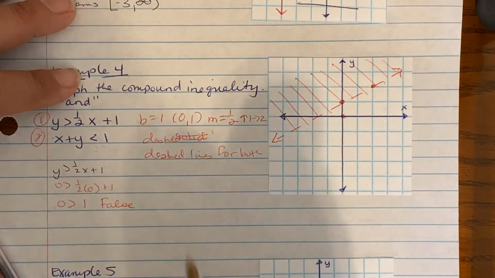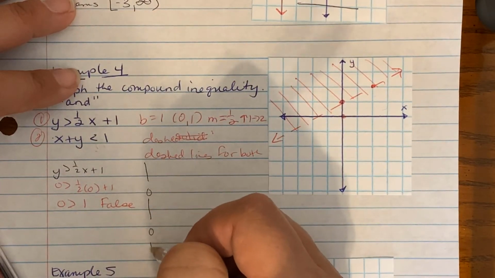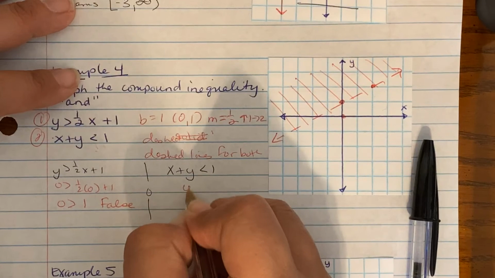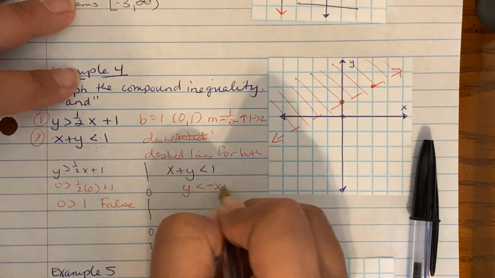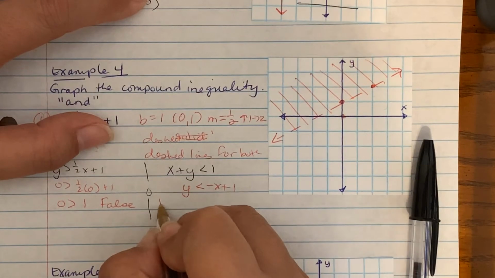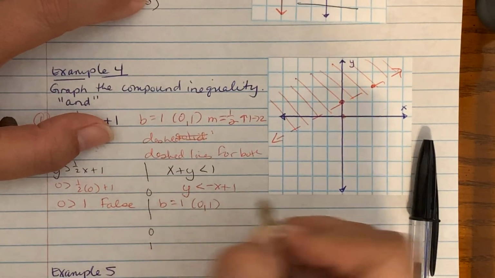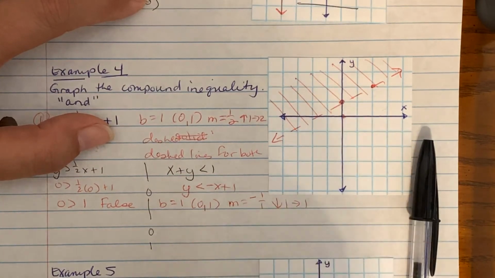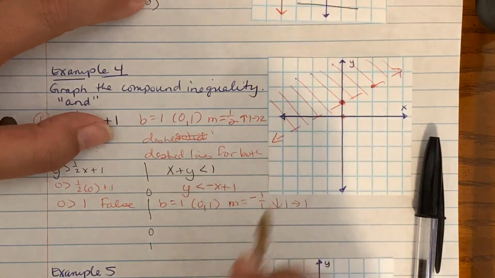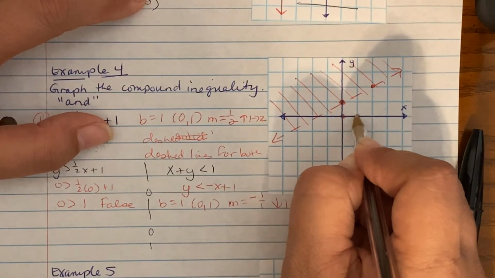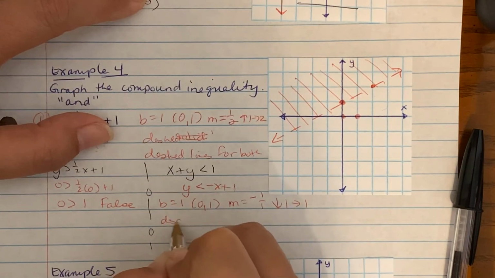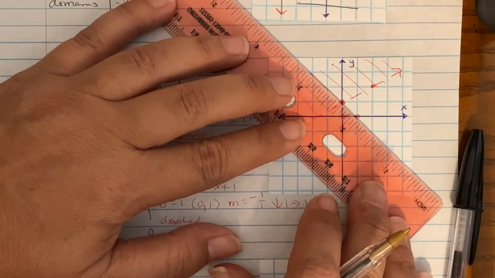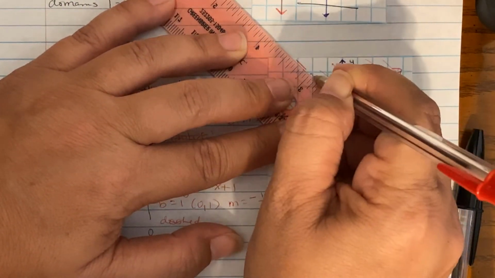You go to the second equation. It says x plus y is less than 1. If I subtract x over, it becomes y is less than negative x plus 1, which means the b is at 1 as well, 0, 1. But the m is negative 1 over 1, which means down 1 to the right 1. So again, it started at the same point as the other graph, but we went down 1 to the right 1. And again, it is a dashed line. We established that, so do a dashed line for the other graph line.